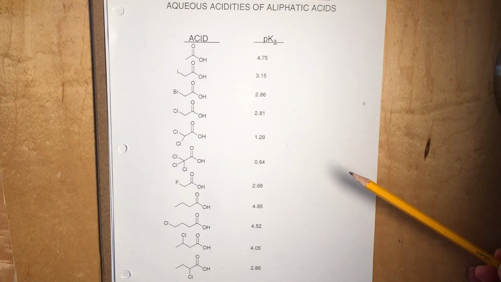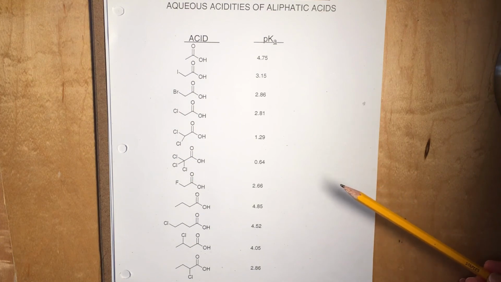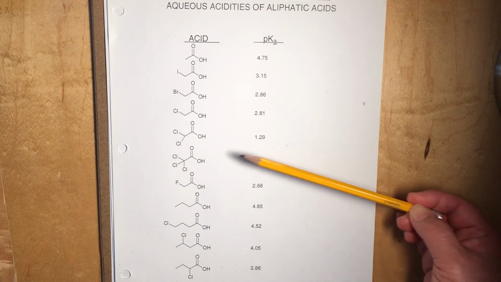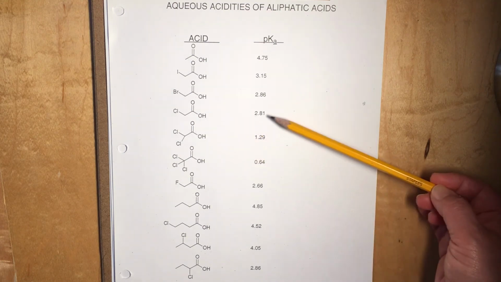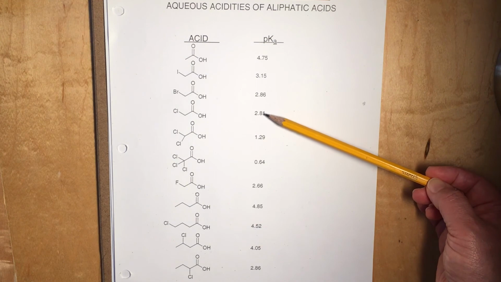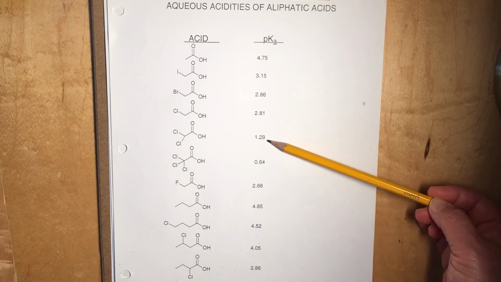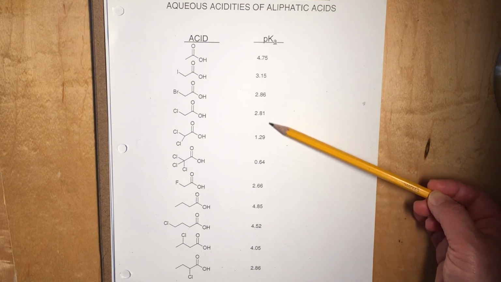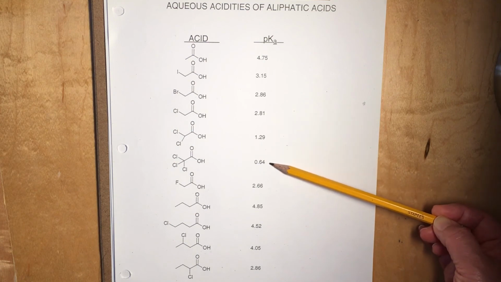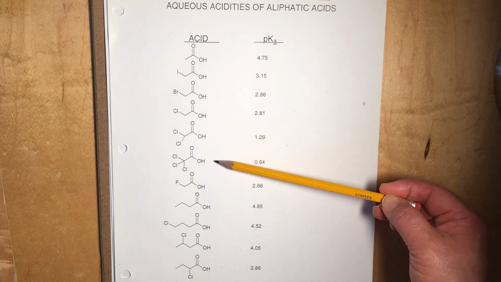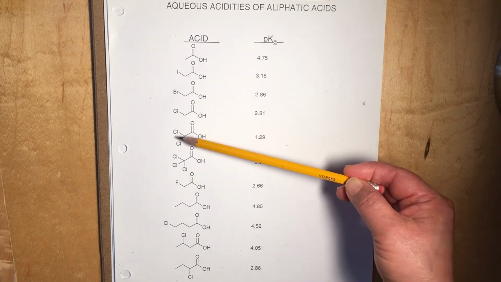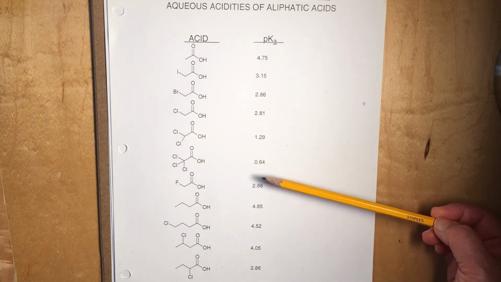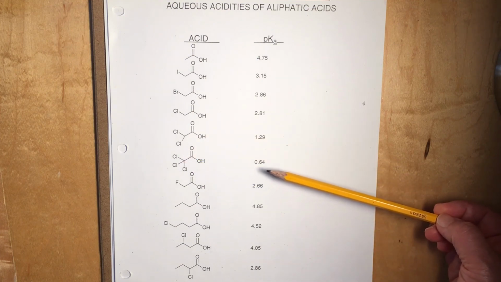The inductive effect can also be accumulated. As you can see, going from chloroacetic acid to dichloroacetic acid and trichloroacetic acid, the pKa value decreases, or in other words, the acidity increases, because these additional halogens can further stabilize the acetate, the conjugate base.